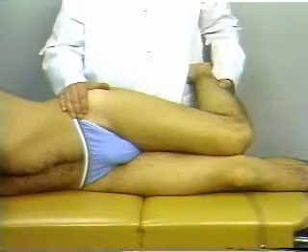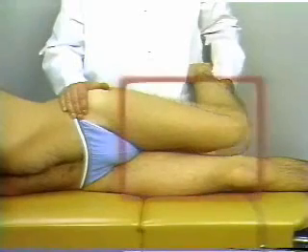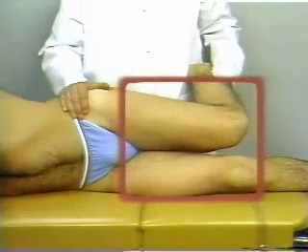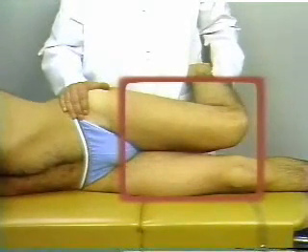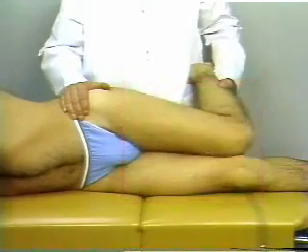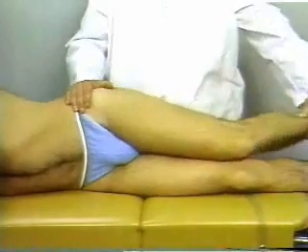If the thigh remains elevated, that is, does not contact the opposite leg, then the Ober test is positive, and this signifies a tightness or contracture of the fascia lata or iliotibial band. Such a positive test may be found in myelomeningocele or polio.